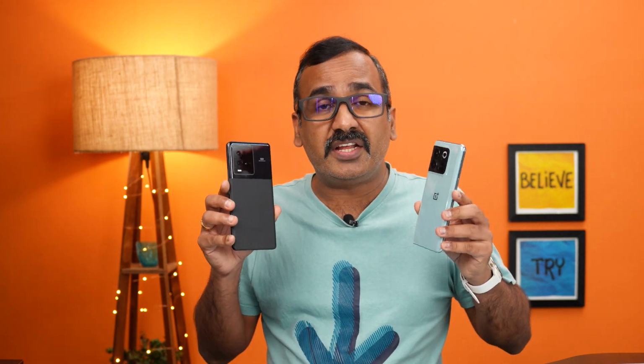Now this is one area where the iQOO 90 has an advantage in terms of hardware. Now we have a primary 50 megapixel camera. It's a Samsung GN sensor. Then you get a 13 megapixel ultra wide and a 12 megapixel telephoto on the iQOO 90, and you get a 16 megapixel selfie camera.